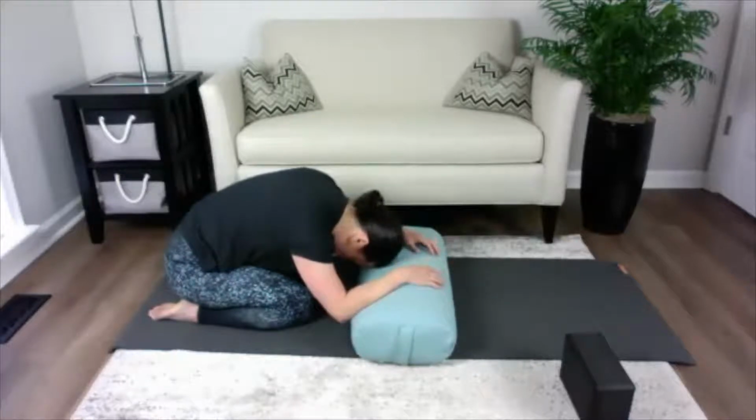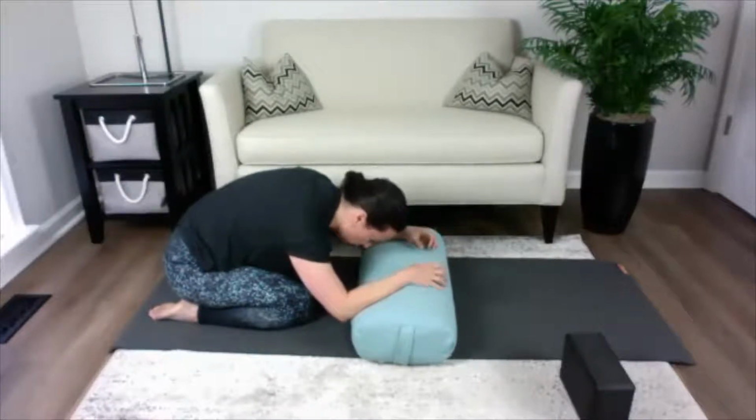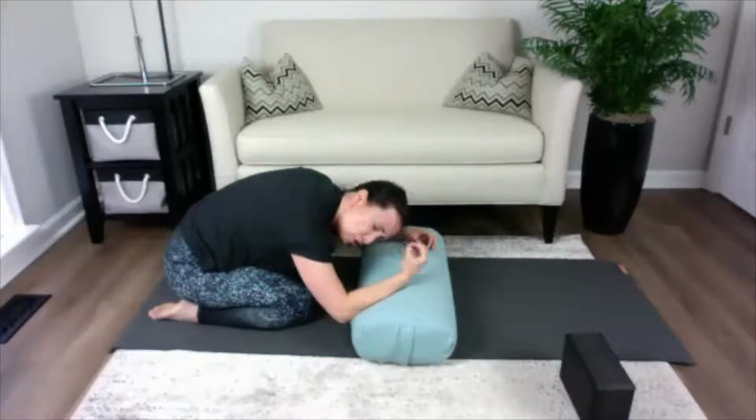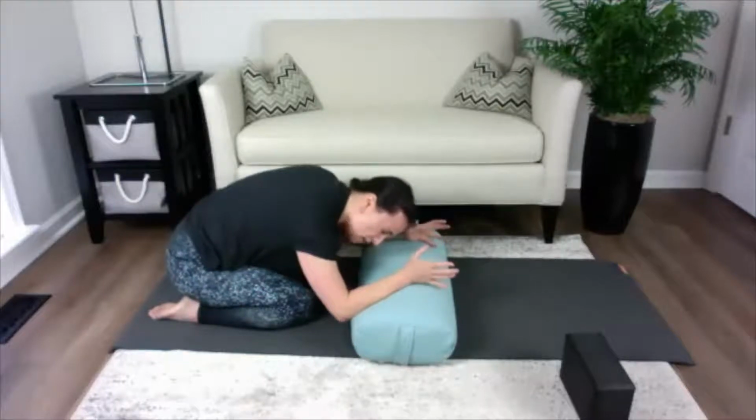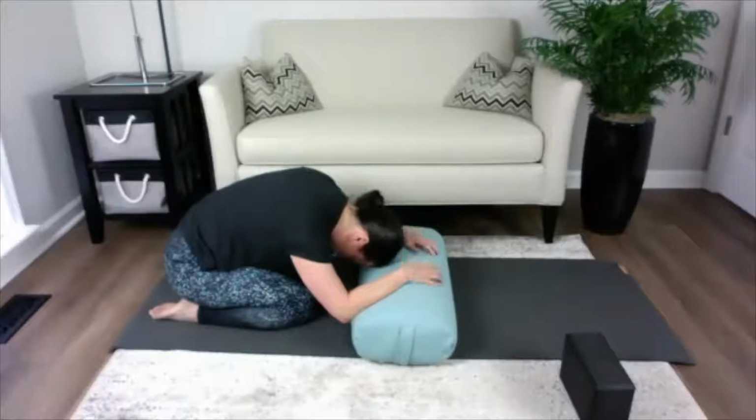Two more breaths here. Nice deep inhale in. And then as you exhale, tucking that tailbone under, really using those abdominals to stretch that low back area. One more breath. Nice deep inhale in. And then as you exhale, tucking the tailbone, tightening the abdominals, dropping the head.